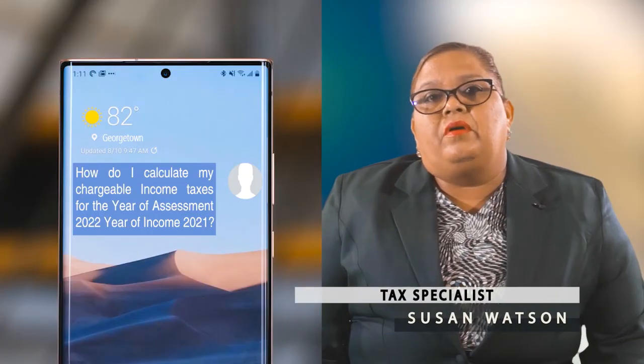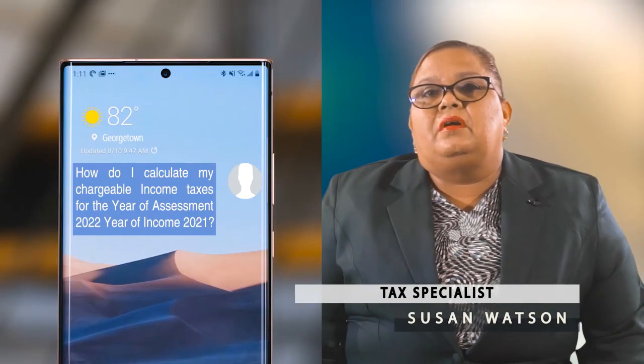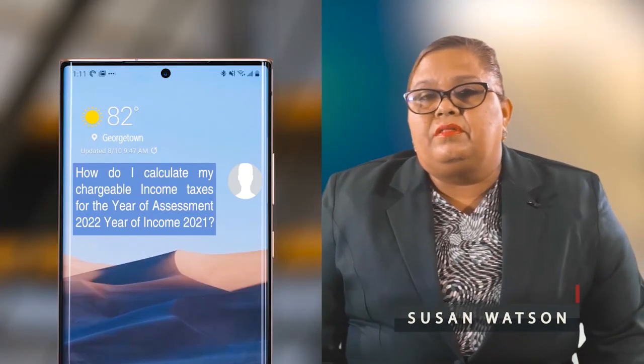The tax upon the chargeable income of every person other than a company shall be at the rate of 28% of the chargeable income of every person less than $1,560,000 per annum. However, the chargeable income of every person other than a company in excess of $1,560,000 shall be taxed at the rate of 40%.